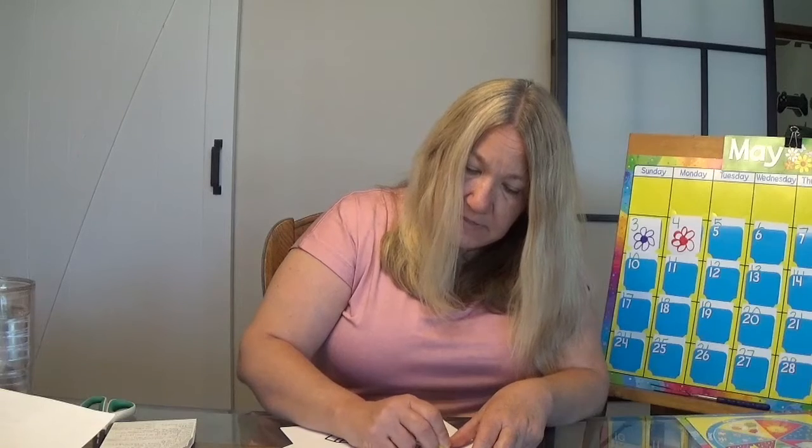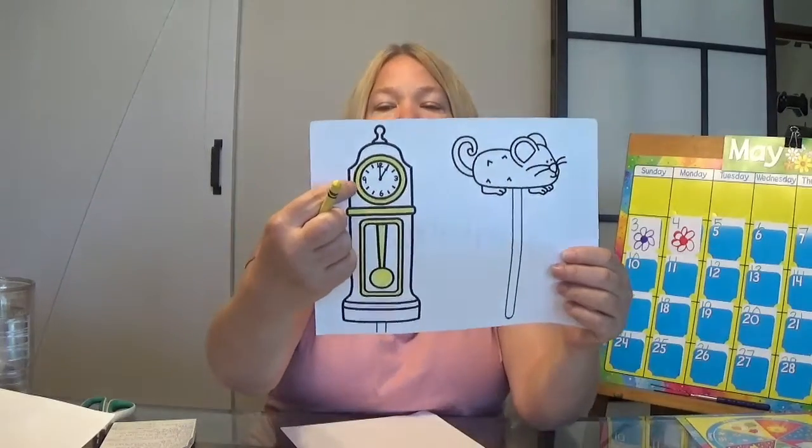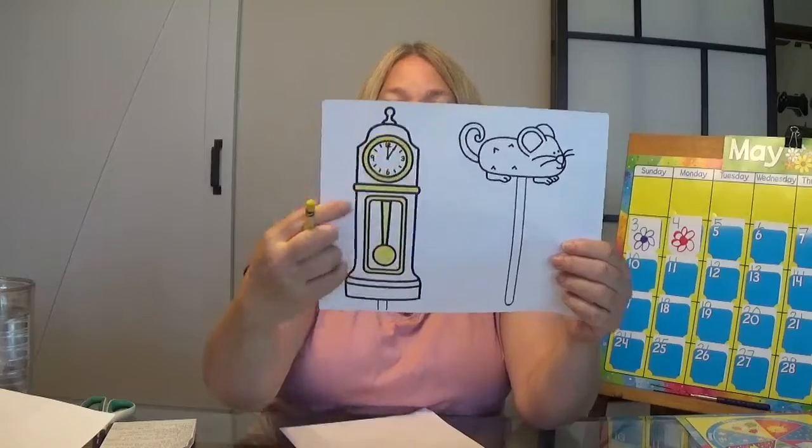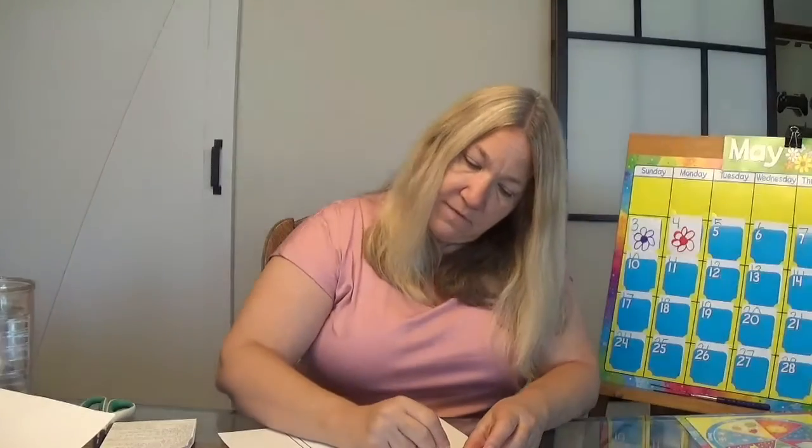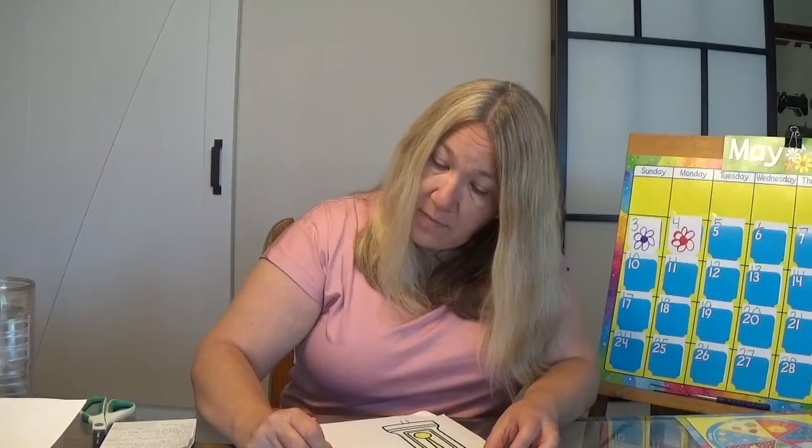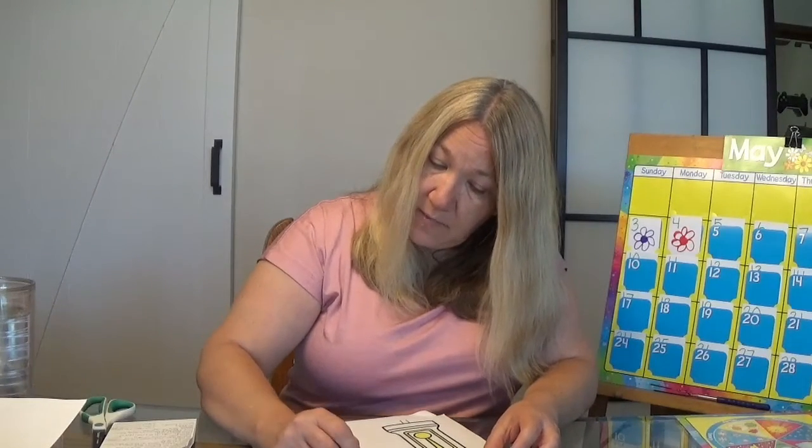Now the face of your clock is the part that has the numbers on it, and it has the hands that go around. Here is the face of your clock. You can choose if you're going to color the face of your clock or if you're just going to leave that part white. Some clocks, that part is white. Some clocks, it's a color, but you get to decide how you want to do that.